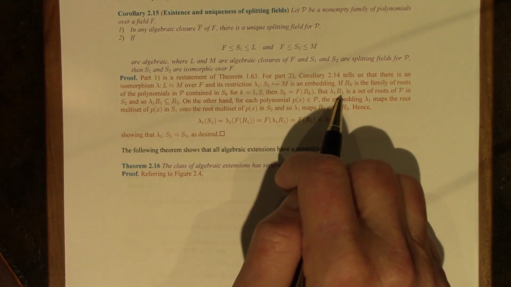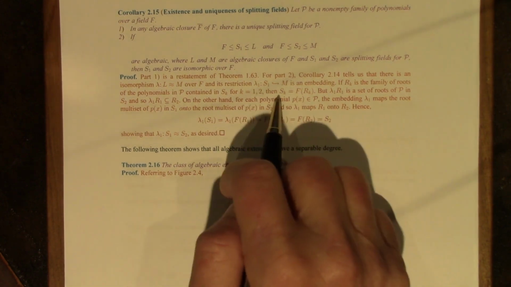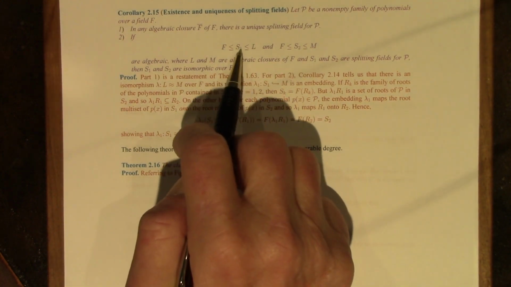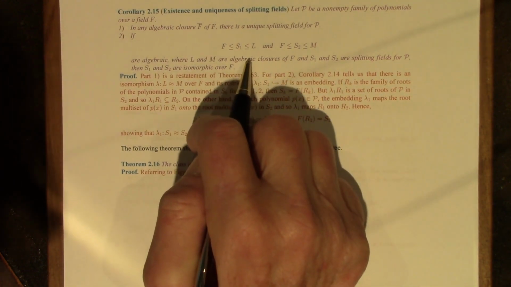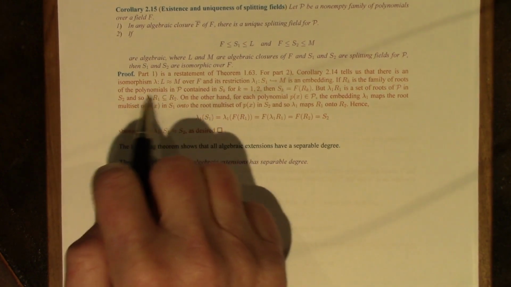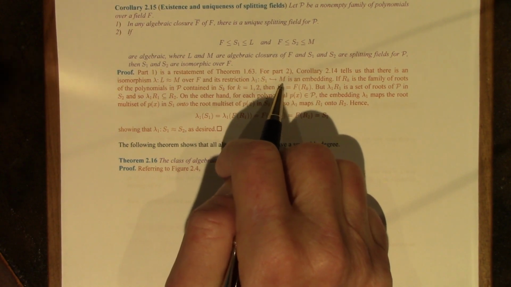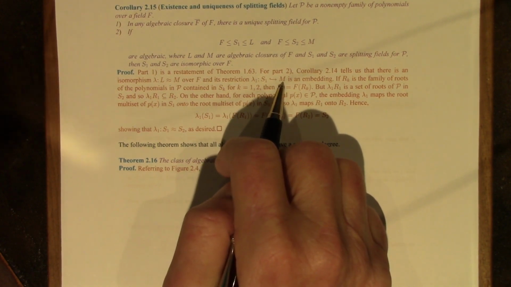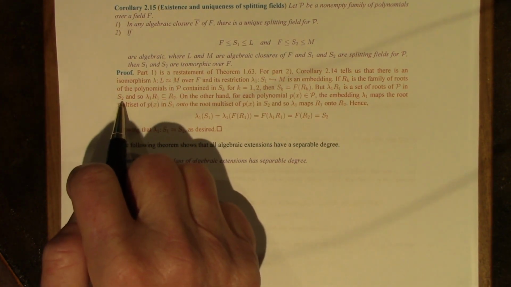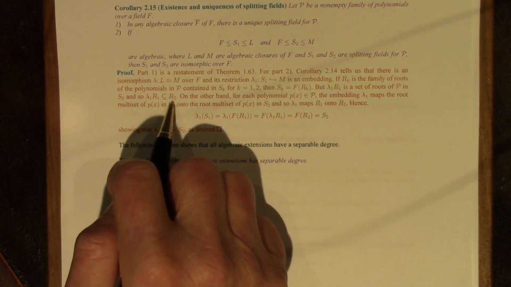If we take R1, this is the set of roots for the family P, the set of roots that belong to S1 or L. It's the same thing. We map that by this restricted map, S1 into M, and we get a set of roots for the family of polynomials that's now sitting in S2. So lambda 1 of R1 is contained in R2.